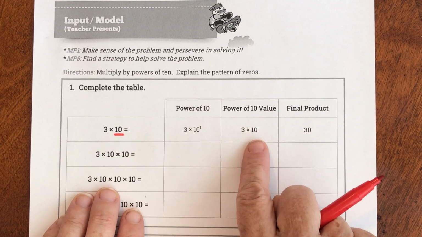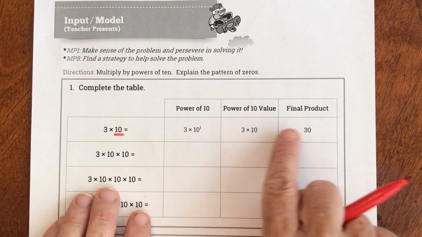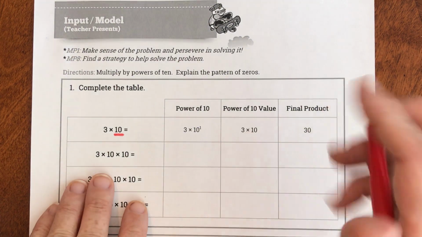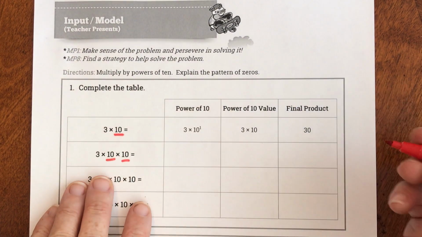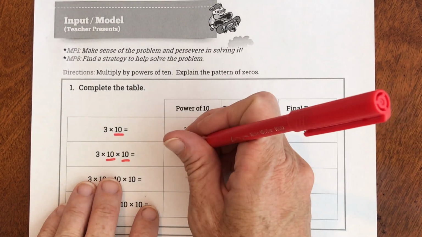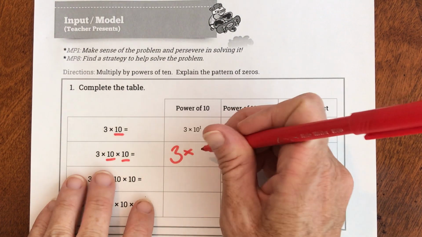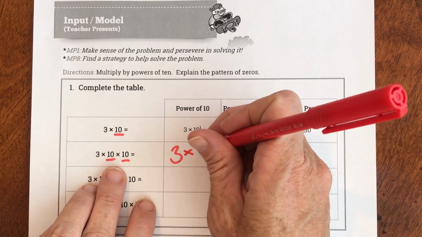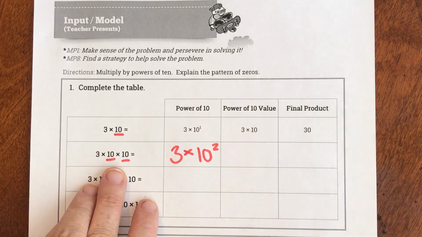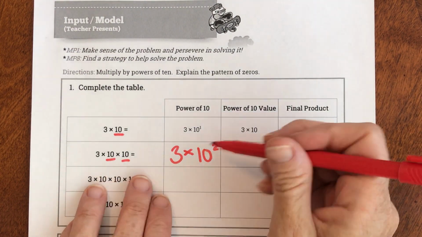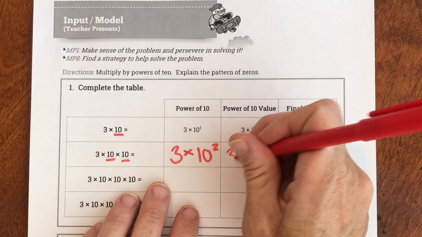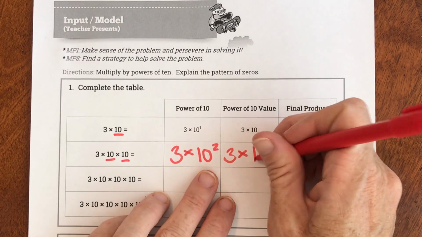When they work it out, it's 3 times 10, which equals 30. This one has 2 tens. So as an exponent, it's going to be 3 times 10 exponent 2. Now, 10 exponent 2 has a value of 100.